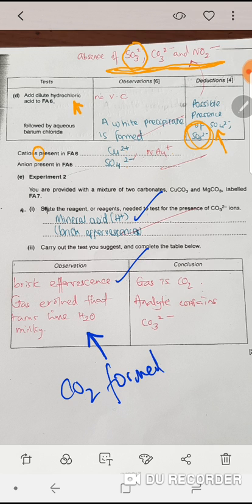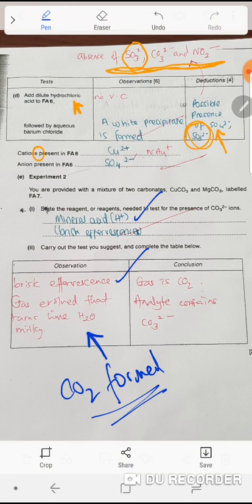Maman. Moi, il est trop sali. Il écrit quand gaz a sorti, il écrit carbon dioxide sur la tête.